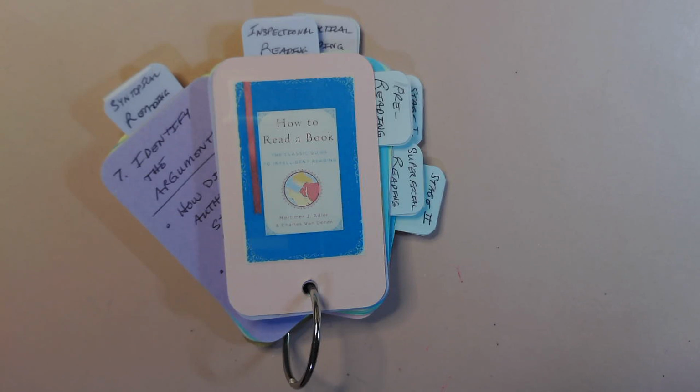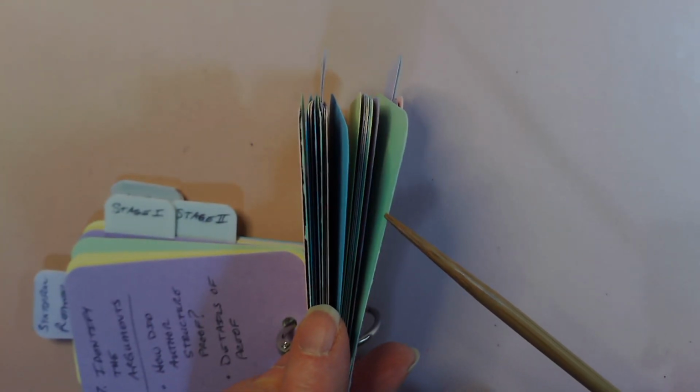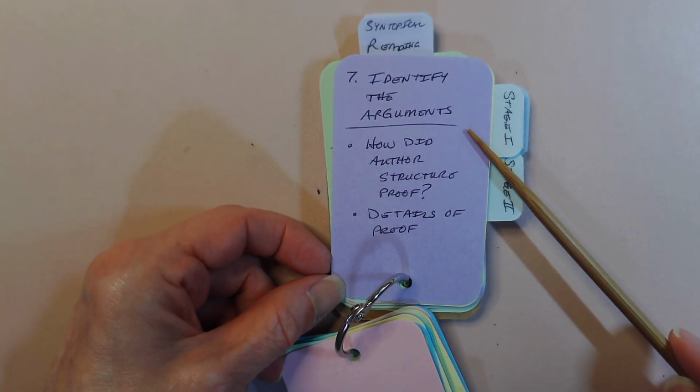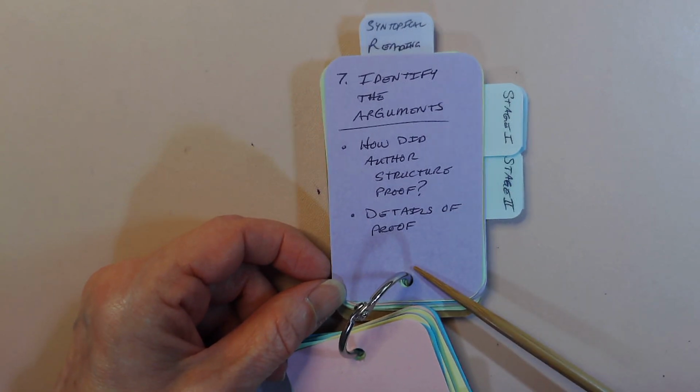So come on over to the down-facing camera, and I'll go over with you what the next step is going to be. Hey, as we're used to starting, here we are with the bib cards on a ring for how to read a book, and the number of steps that we've gone through just grows and grows. And here we are in Step 7, identify the arguments. How did the author structure his proof? What are the details of the proof?